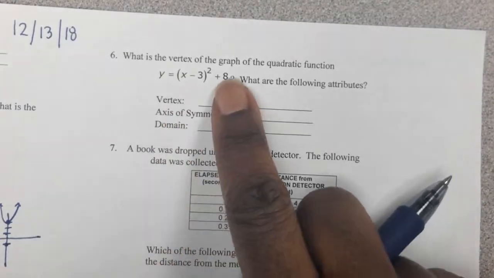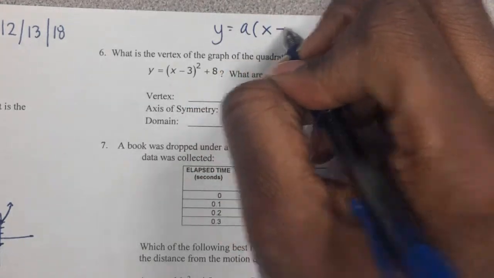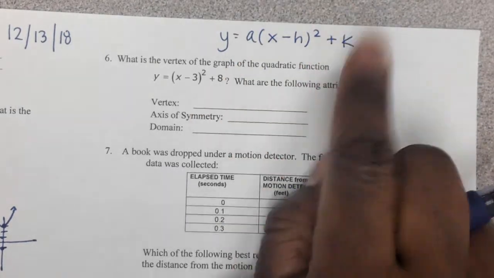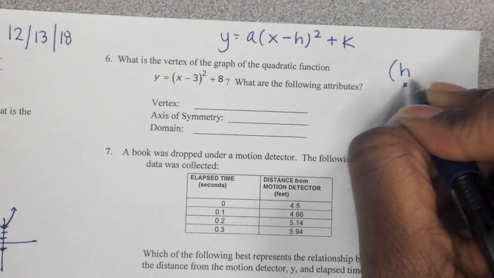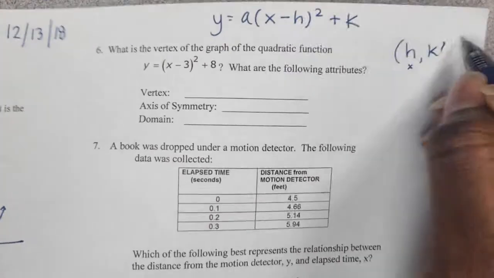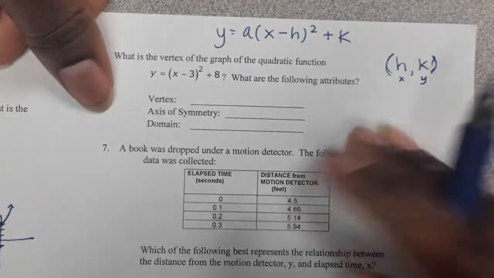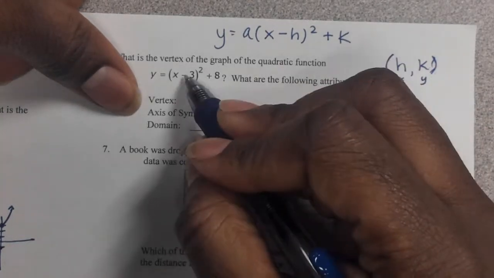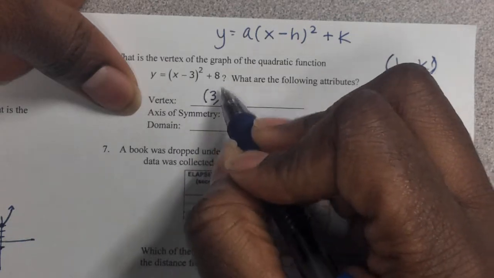What is the vertex of the graph of this quadratic function? Remember, vertex form. A lot of people were like, Miss, what's vertex form? Vertex form is this because it shows you the vertex. The opposite of the h is the x coordinate. And the k, the exact k, is the y coordinate. So the vertex is opposite of h, not -3, it's a 3, because it's always the opposite.